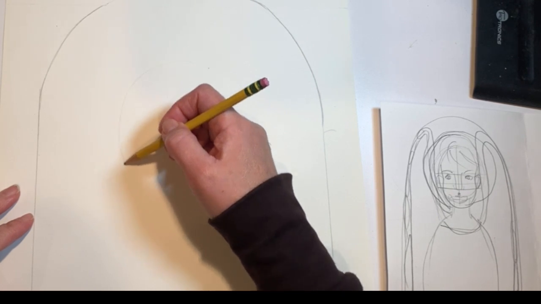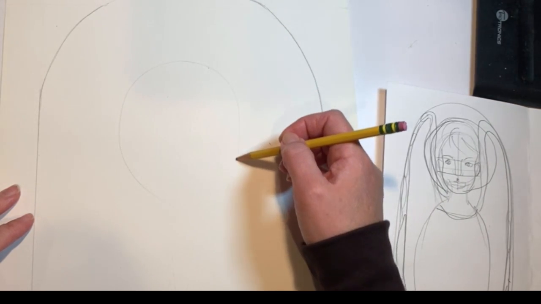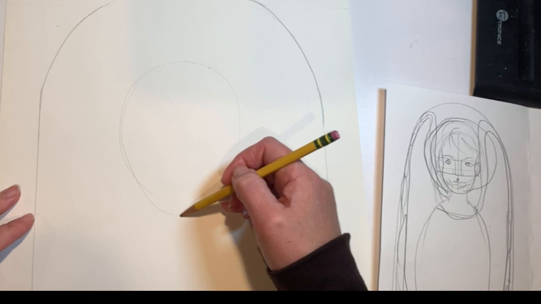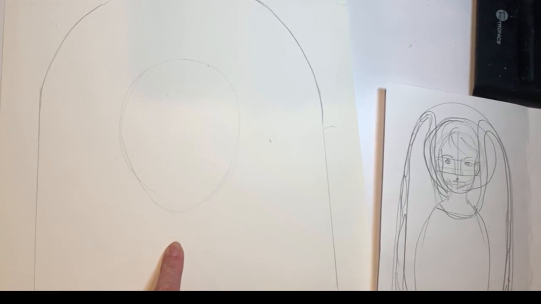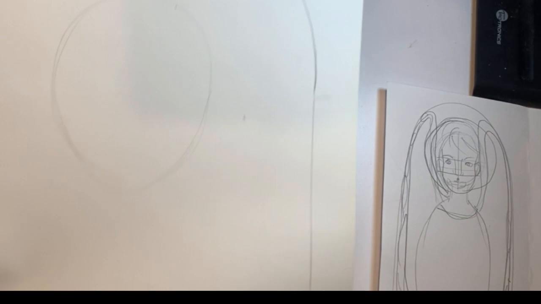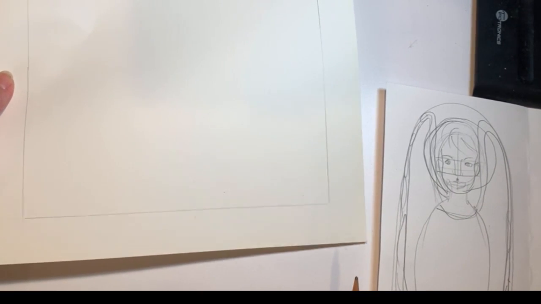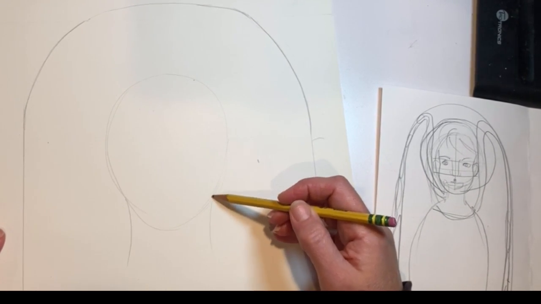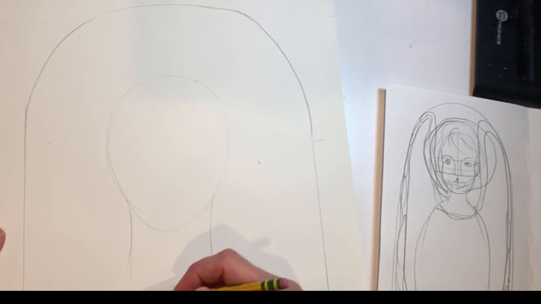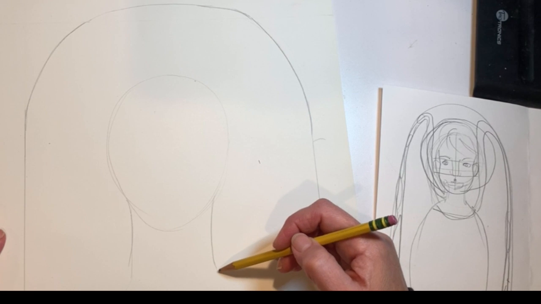So I'm going to start by placing kind of an oval, kind of an egg shape in the center top of my drawing. I want to be able to include a neck, and then we would have shoulders.